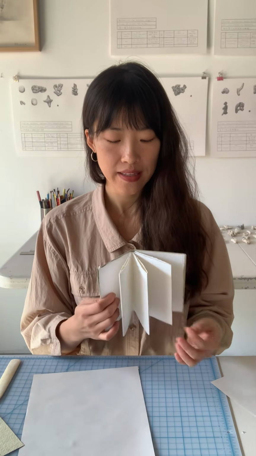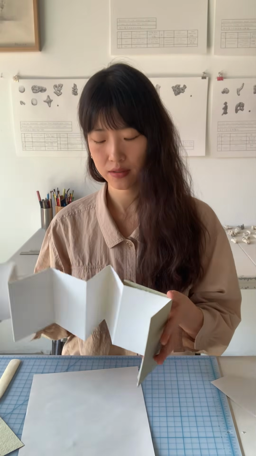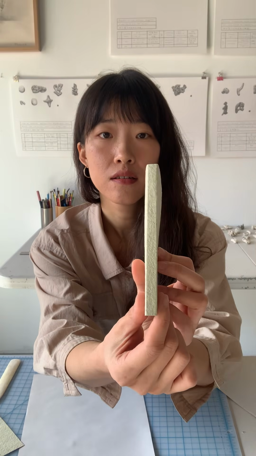You can glue this side to it as well. In that case, your book can be pulled out like this. You can also leave it open, so it still has the option to be an open sheet. Okay. This is the second way to make a cover for accordion. And the third way is more like a jacket.